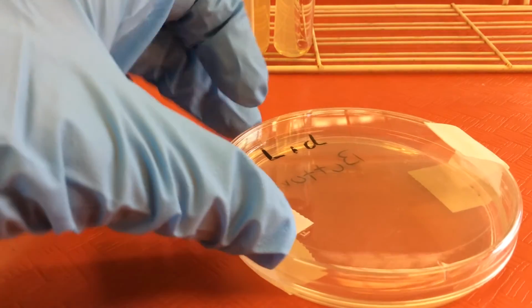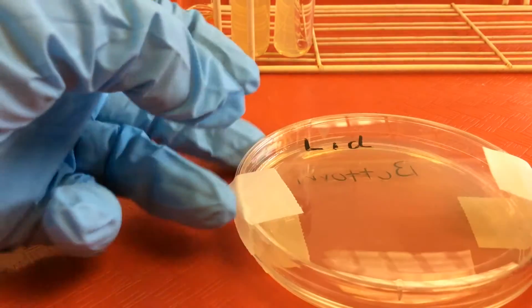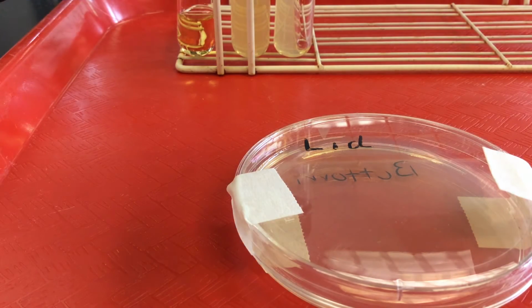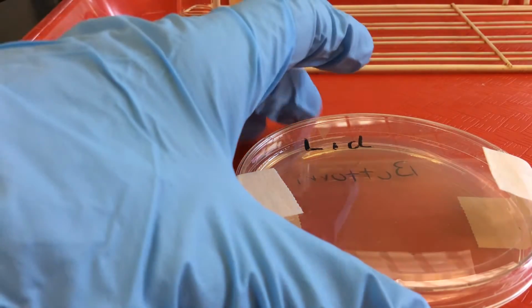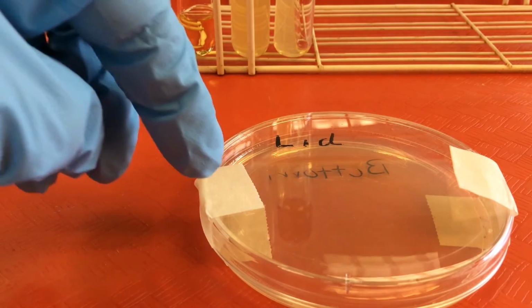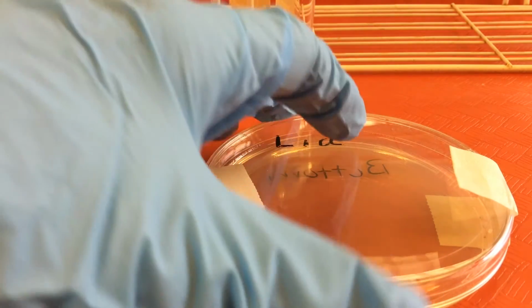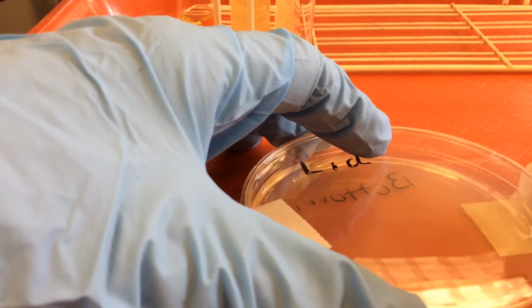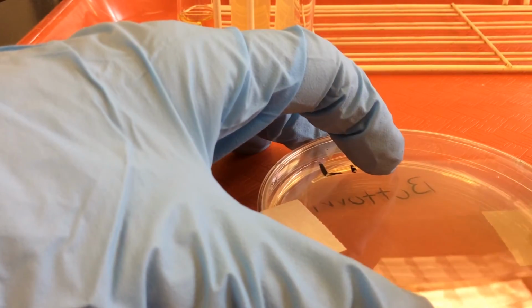So we would transfer bacteria to the surface of the agar. And you'll notice here that we've taped the lid to the bottom of the plate. This is important. We don't want the lid to fall off while the bacteria are growing. So we always want to tape the lid to the bottom. You can see we have two pieces of tape here, and one piece of tape we've dog-eared. We've turned the flap over so this is easy to grab.